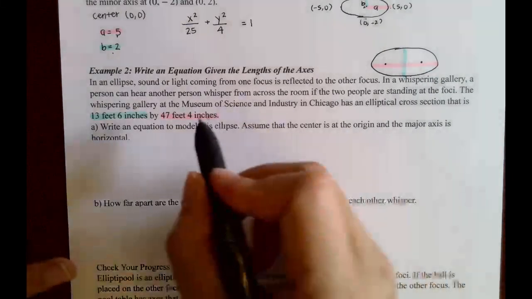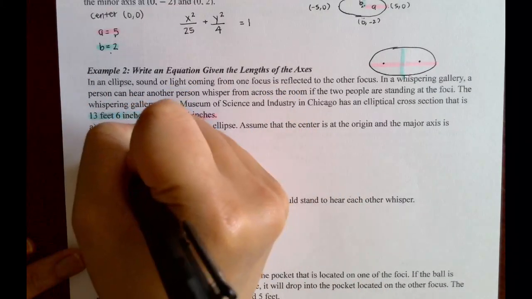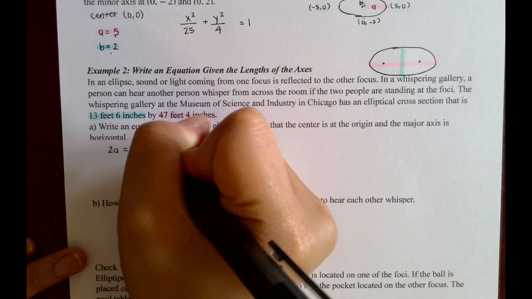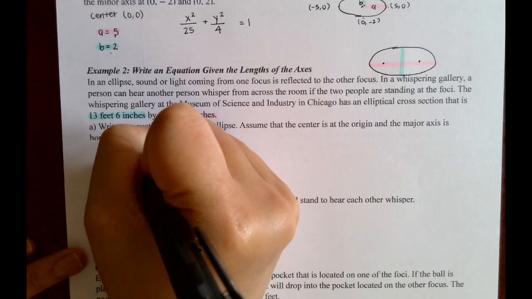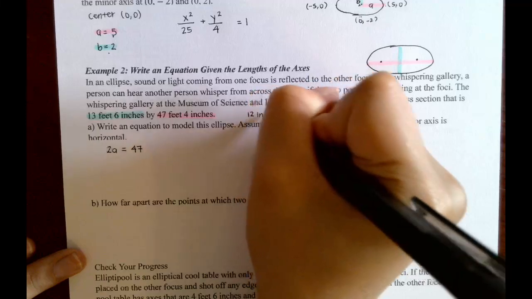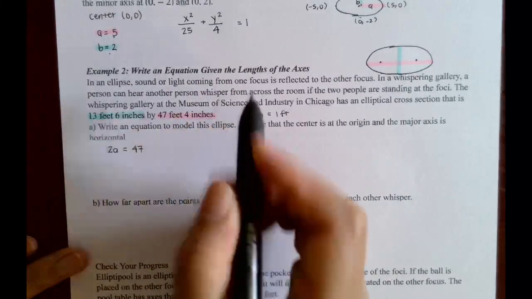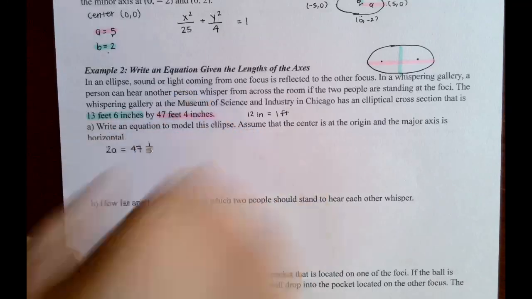Okay. So if the length of the major axis is 2a, so 2a equals 47 feet 4 inches. So there's 12 inches in a foot. Okay. So 4 inches, 4 over 12 is 1/3, so this would be 1/3.